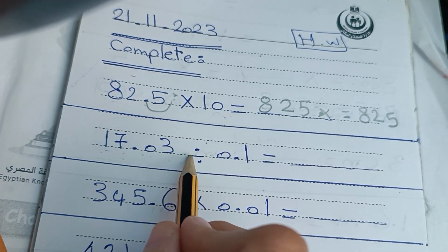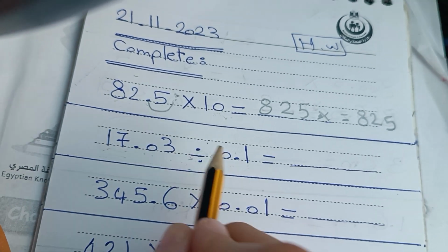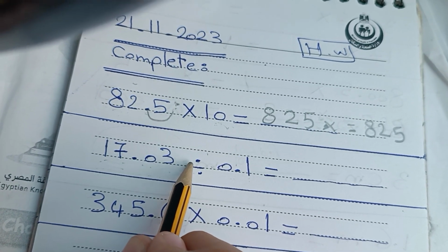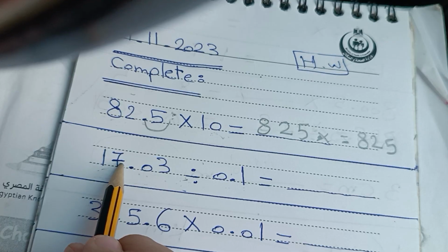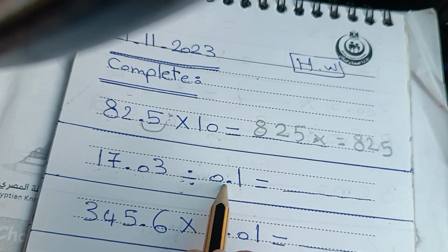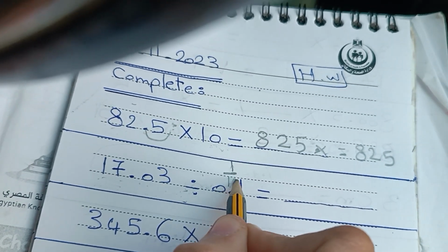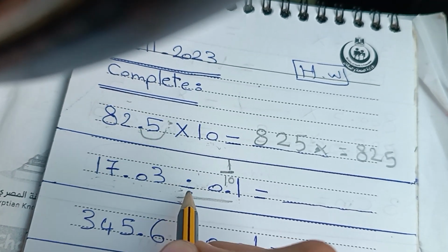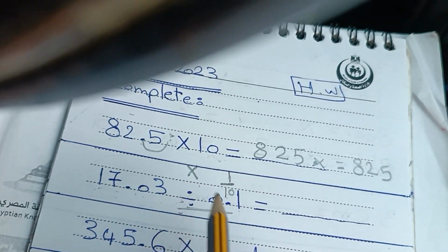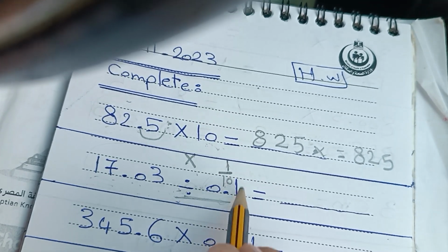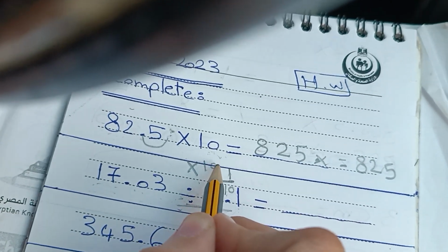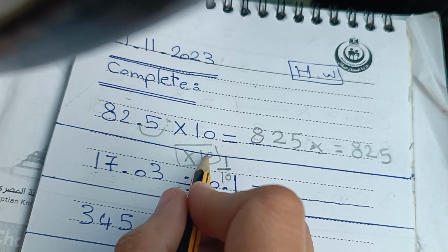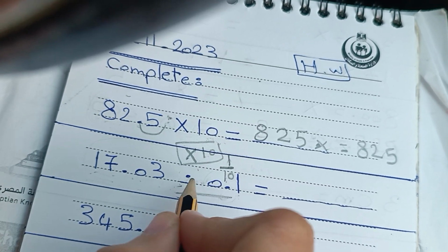Next one, 17 and 3 hundredths divide 1 tenths. Here I have a decimal number divided by 1 tenths. Divide, in divide we go left, and you know that dividing by powers of 10 will decrease the value of the number. But here I divide by 1 tenths. This 1 tenths means 1 over 10. So it will have the same meaning as, instead of divide, I will put multiply, and the inverse of 1 tenths is 10. So it will have the same function as if I multiplied by 10.